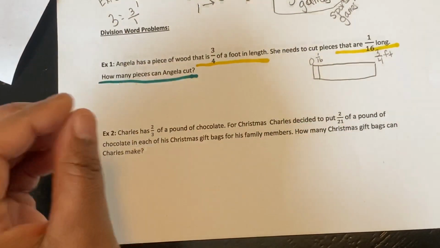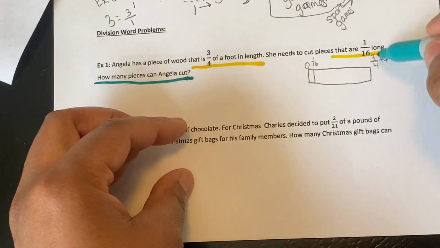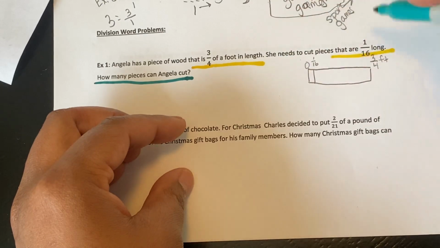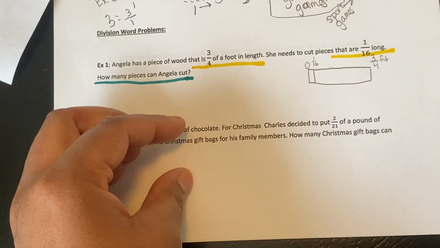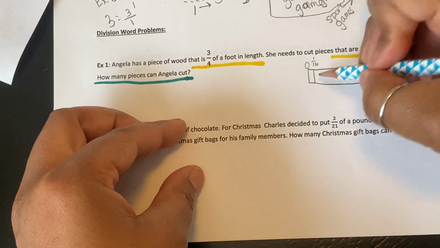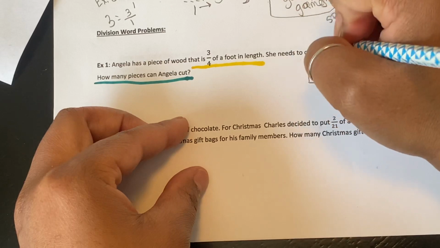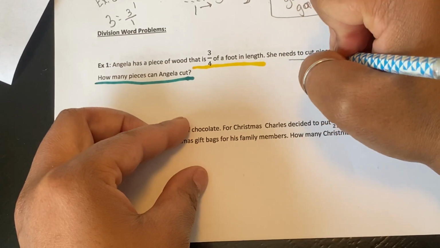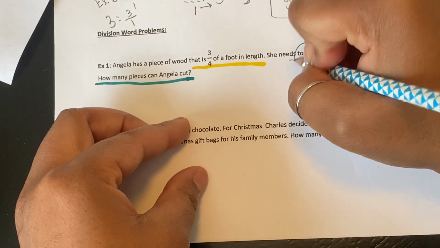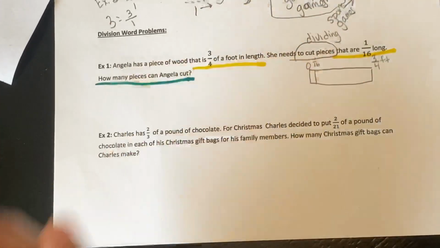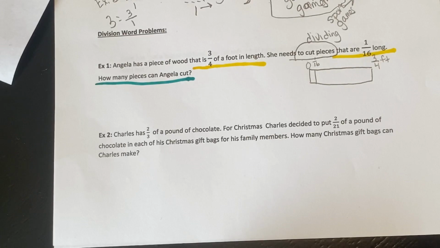Okay. So basically, if she has 3/4 of a foot and she needs to cut it into 1/16, she's dividing. She's dividing because when you divide, you're making something smaller. So she's cutting them into pieces. Cutting them into pieces indicates that she's dividing.